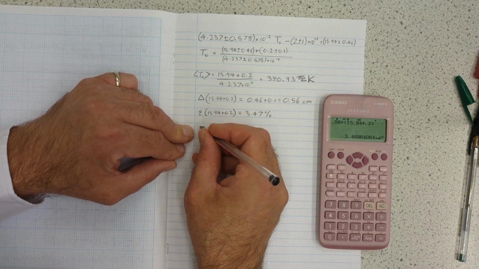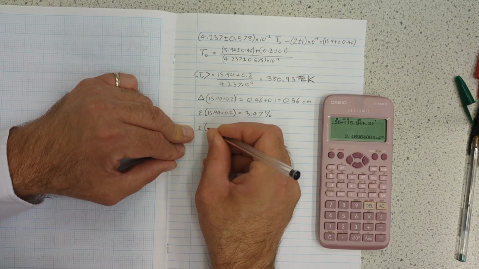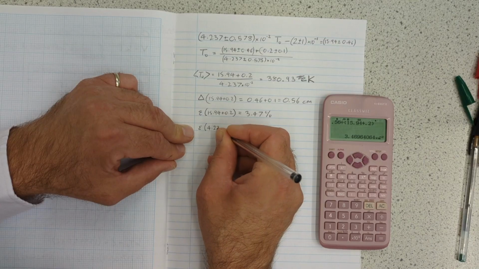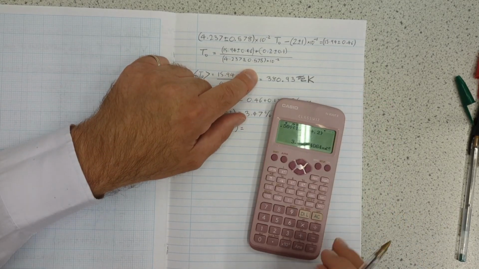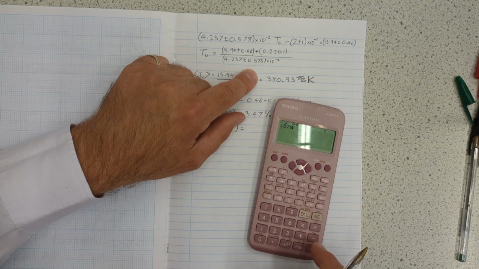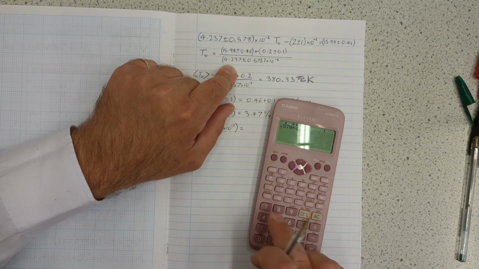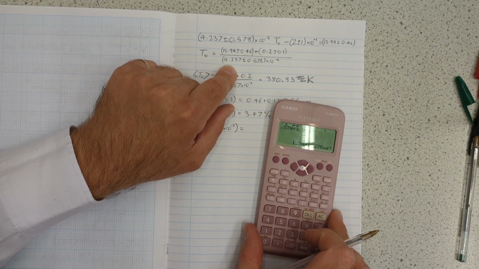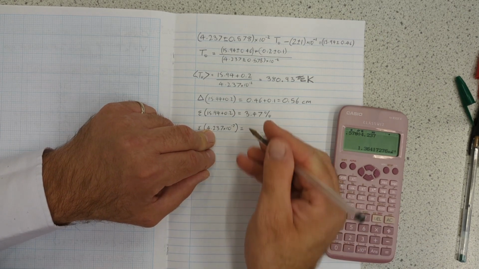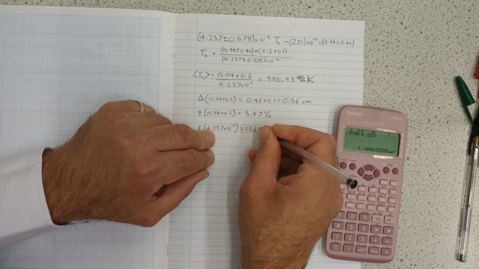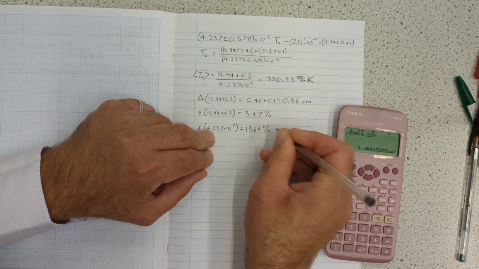And that's going to be added to the percentage uncertainty in the 4.237 times 10 to the negative 2, which is 0.578 divided by 4.237. Wow, it's even higher. So that's 13.64%.